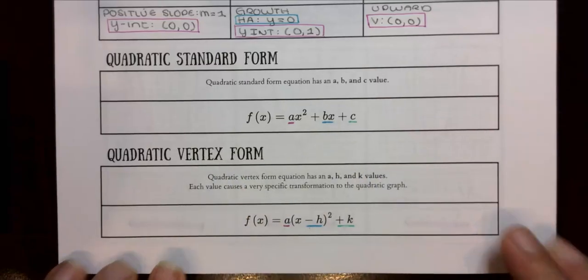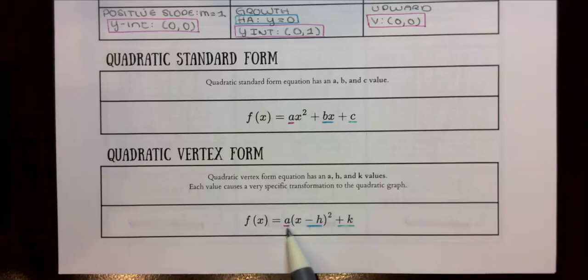It looks a little bit different, but we still have an a, which is in the front. We have this -h, which is inside the parentheses. And remember, for a quadratic function, we have to have it raised to the 2nd power, so please don't forget that 2 when you're typing things in. And then lastly, we have this k at the end. Our a, our h, and our k do different things to our graph, and that's what we're going to look at individually.